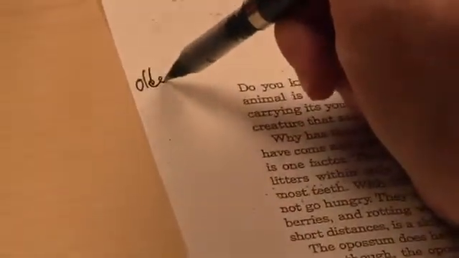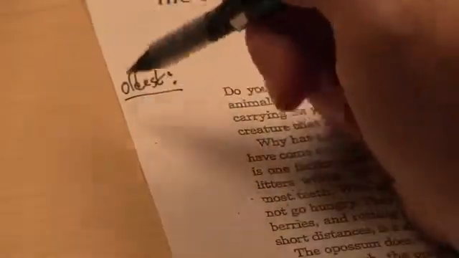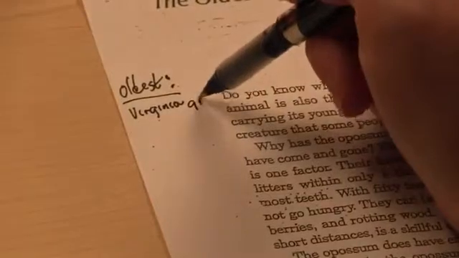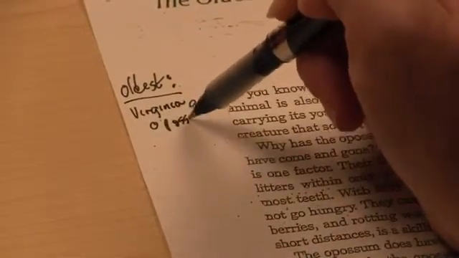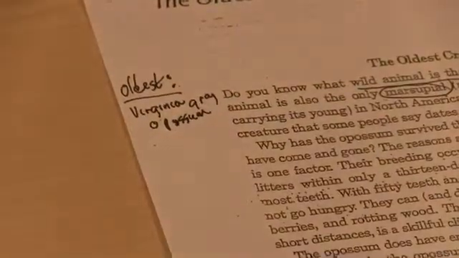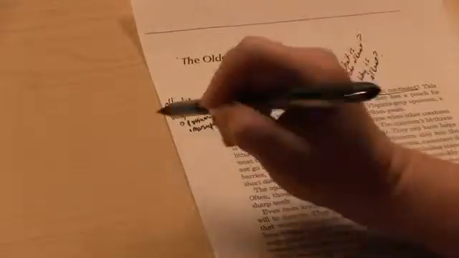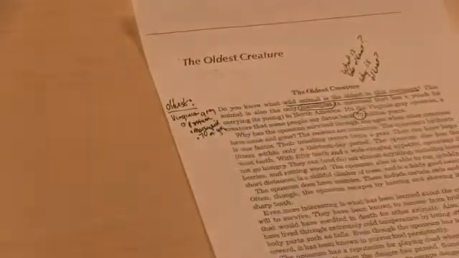So my first one is oldest, and we know what the oldest is. It tells us in the article, it says the Virginia gray possum. And then a couple of important things I might need to know about it. It is a marsupial, and it has survived for 70 million years.